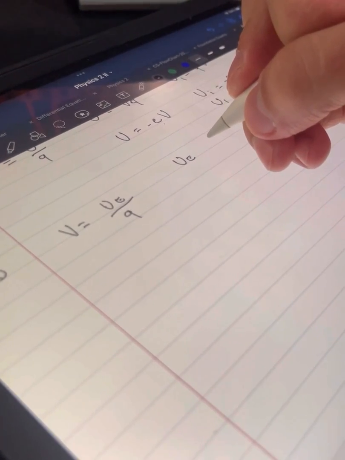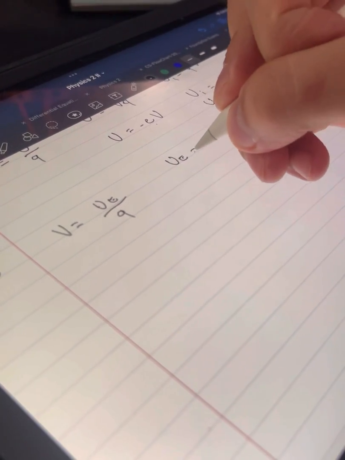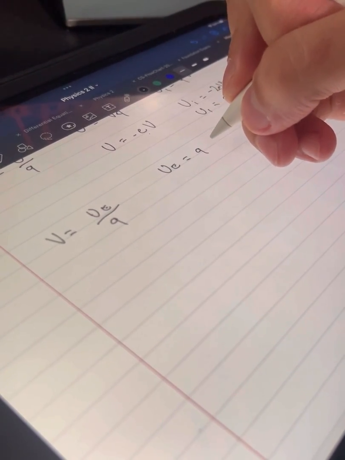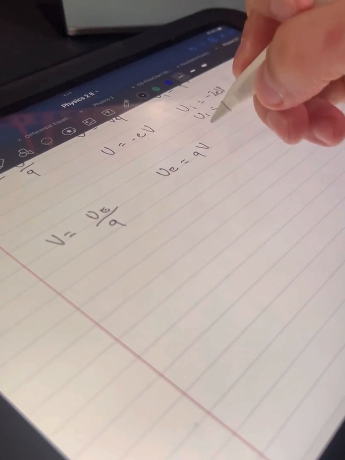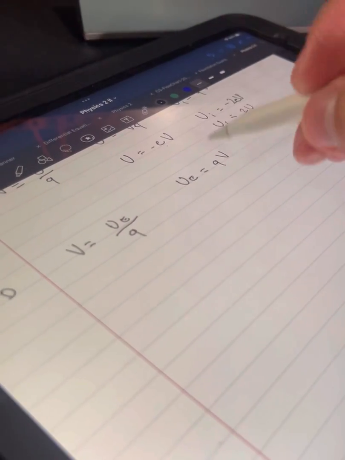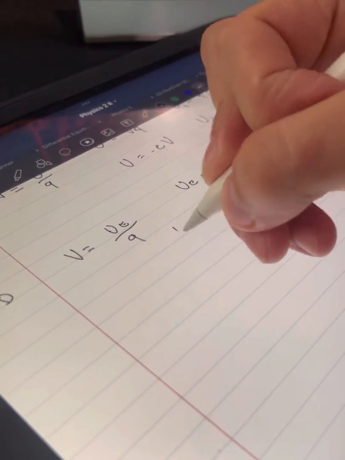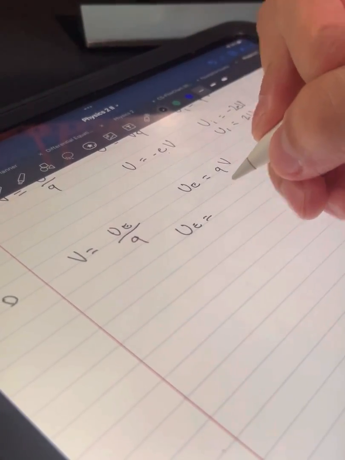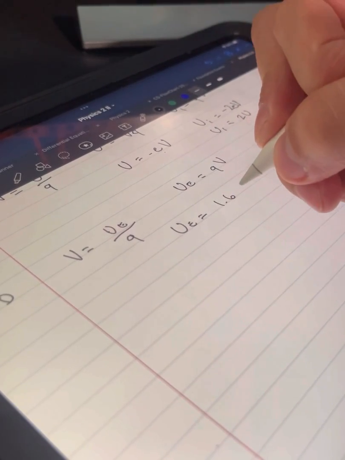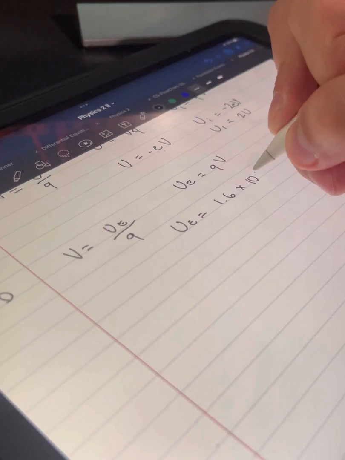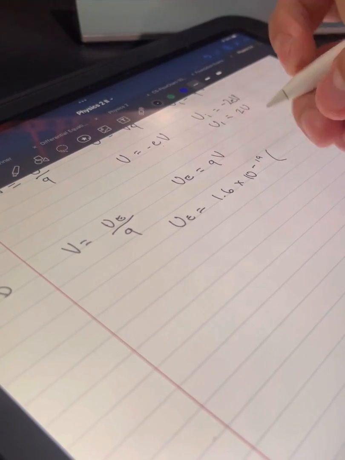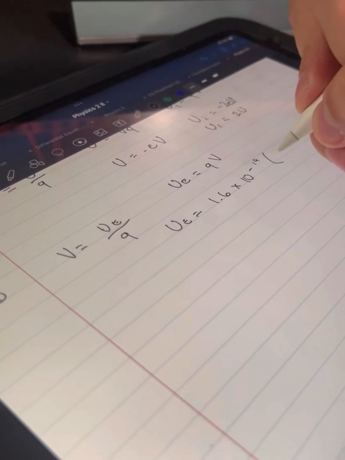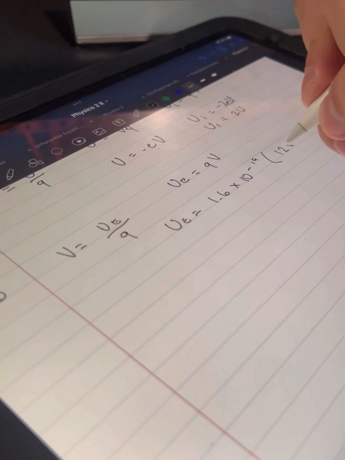Now this is what we want to find, so we will rearrange it as UE equals the charge times the electric potential difference. So we have UE equals the charge, which is 1.6 times 10 to the negative 19 coulombs, times, since it's a potential difference, 12 volts.